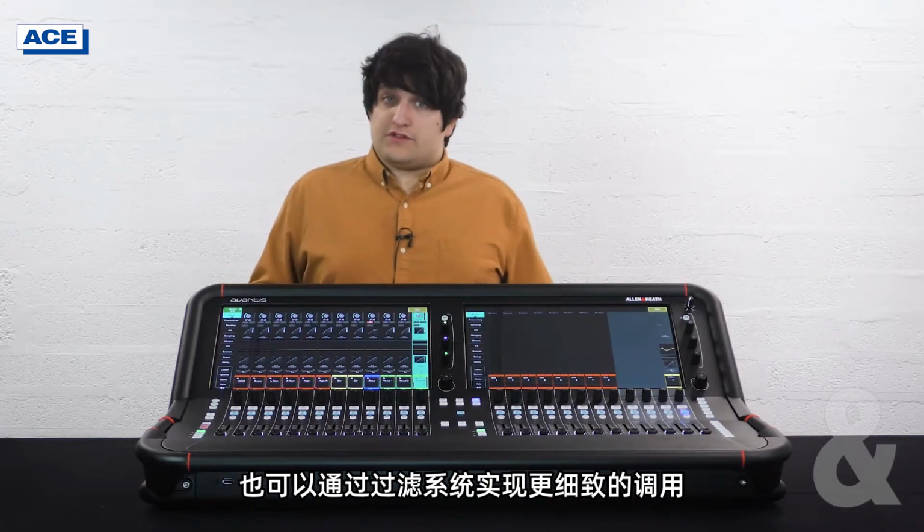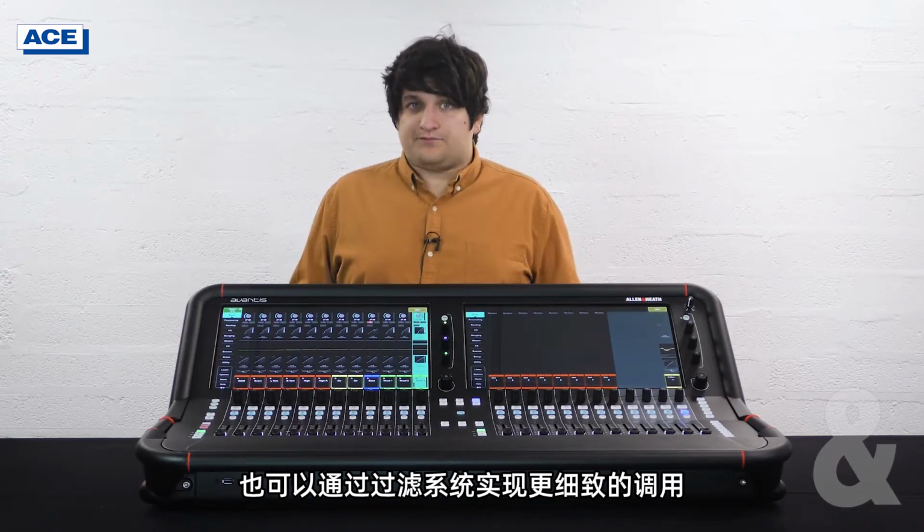Avantis includes an extensive scene system. This allows you to quickly recall saved settings on the console. At its most basic, you can use the scene system to recall everything all at once, or do more nuanced recalls using the filter system.